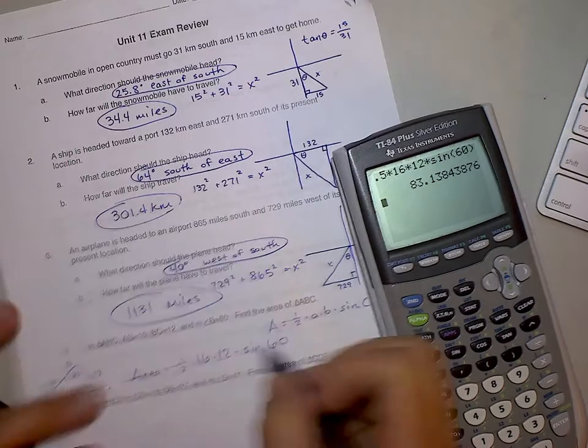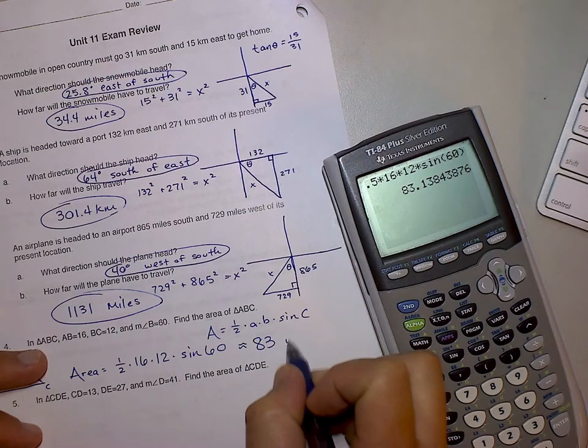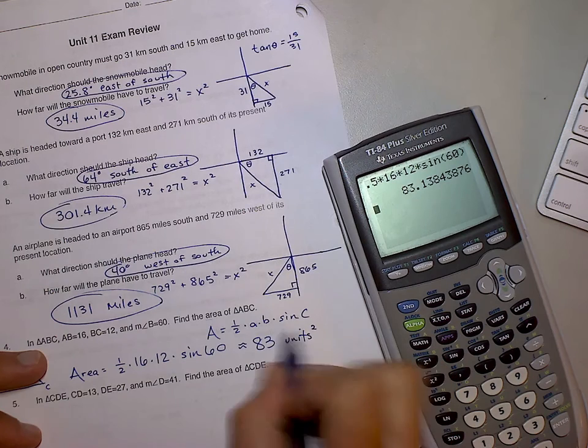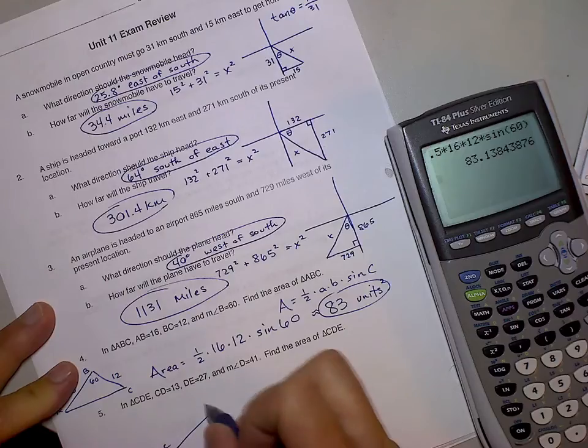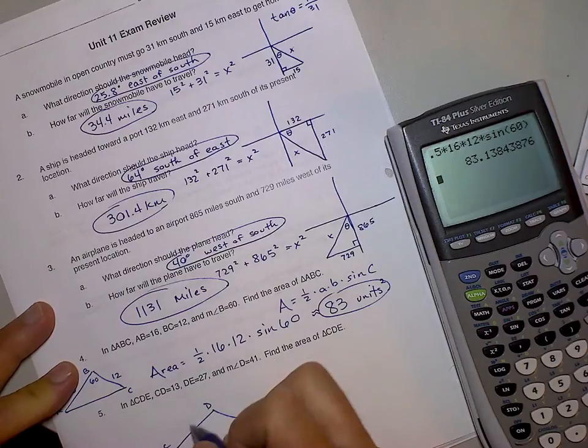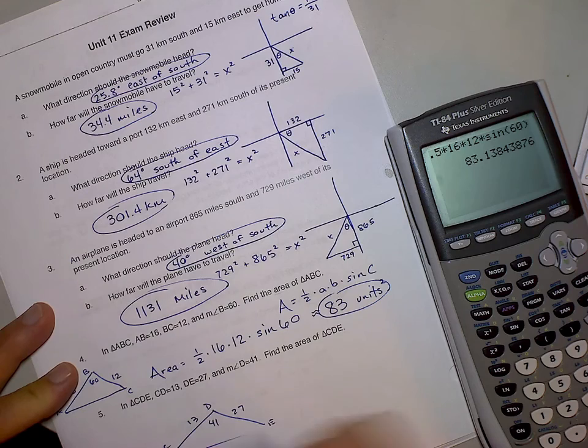So I'm going to say units squared. That's how you go about that. Next one, same situation. We can draw it. CD, DE. This is 13. This is 27. Angle D we know is 41 degrees.